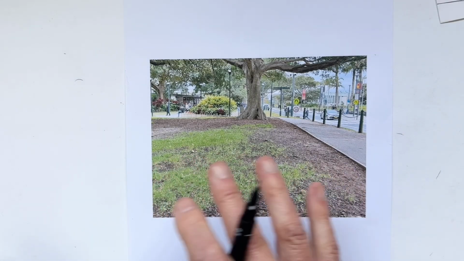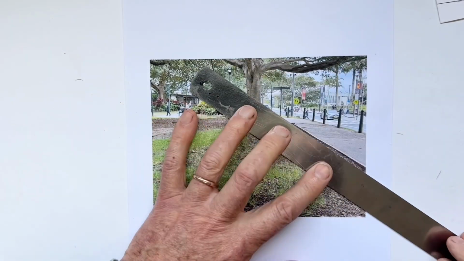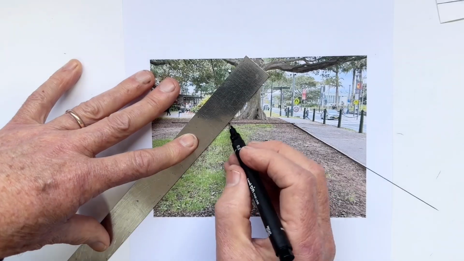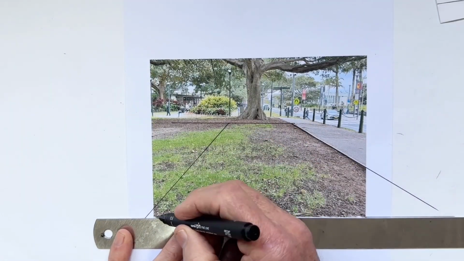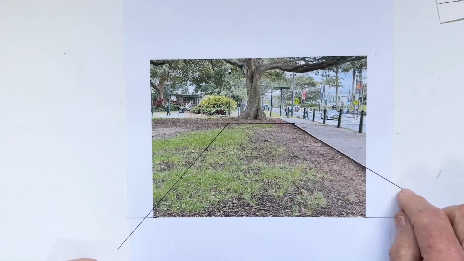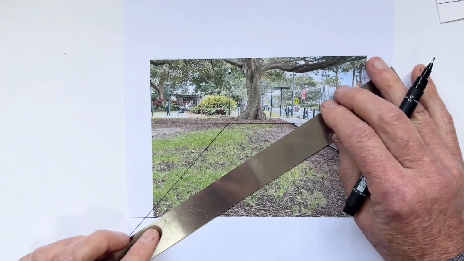Let's turn this bit of ground into something more recognizable to think about foreshortening. Let's pretend this bit of ground is a wall. Where's the halfway point in the wall?